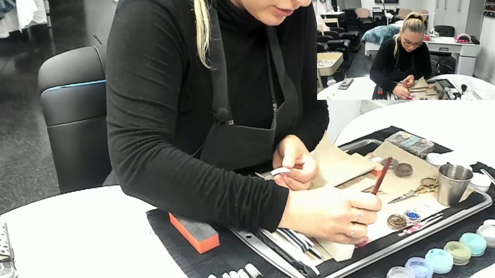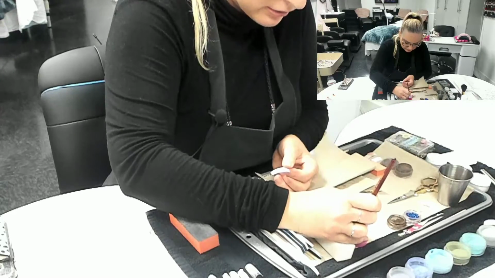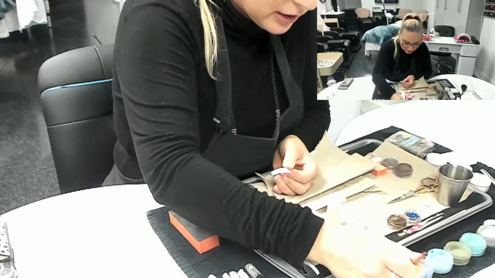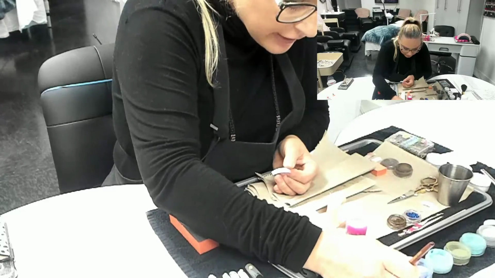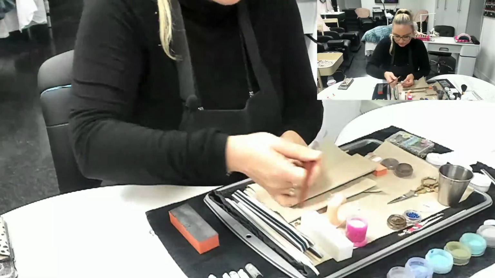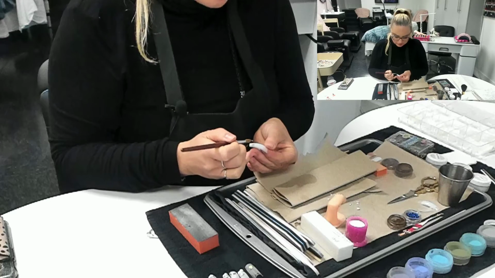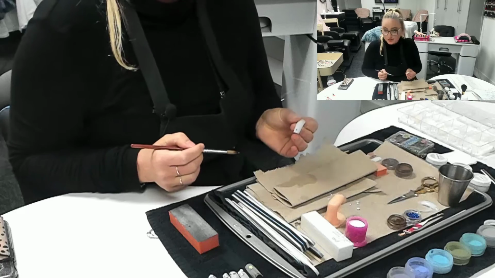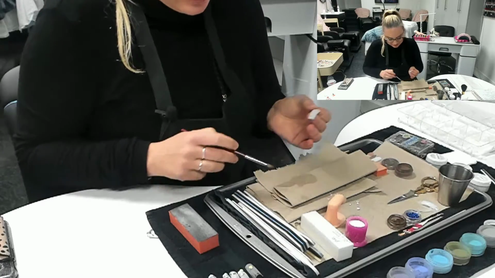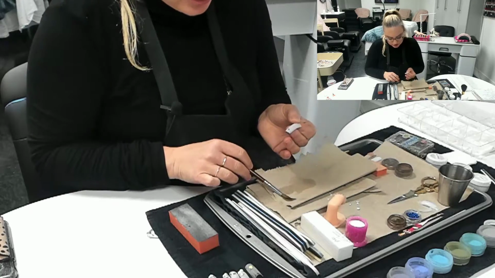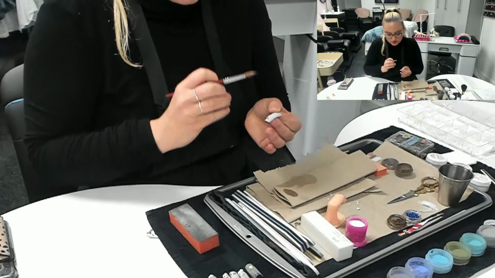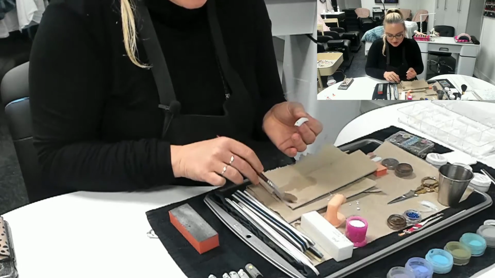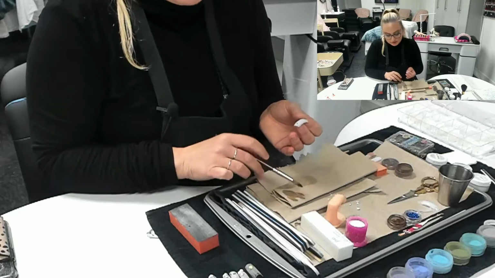So let's do a little bit of white, a little bit of gray, place it. This is really small, so you might have a hard time seeing this. Clean the brush. So you don't want to place your ball and you don't want it to flatten. If it starts to flatten, it's too wet and you're not going to be able to get a good shape.